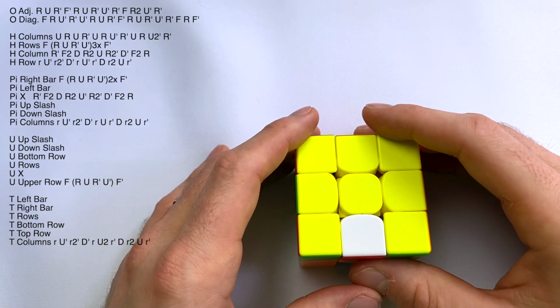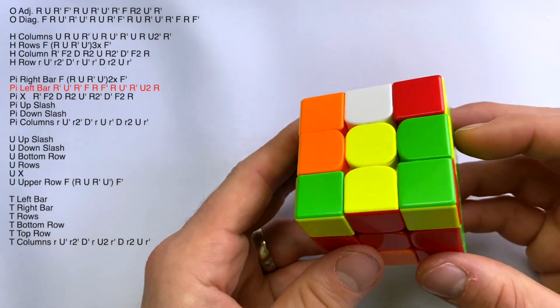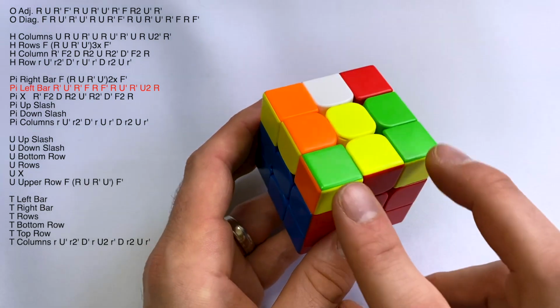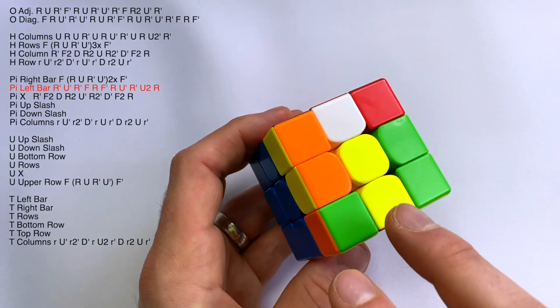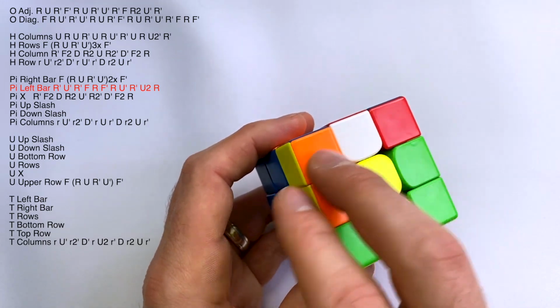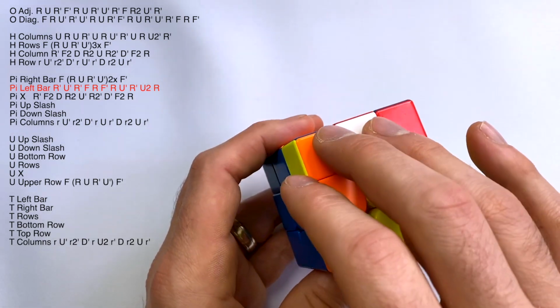So let's talk about the pi cases. So we only have 3 cases left. One is where we have the pi case and we have only one set of matching colors where the headlights are. So if you had matching colors in the back, that'd be different, but you only have one set of matching colors, and these could be whatever. There could be opposite. They're not going to be adjacent, so I'm not even going to worry about that.